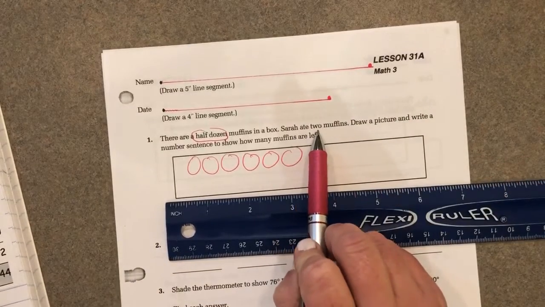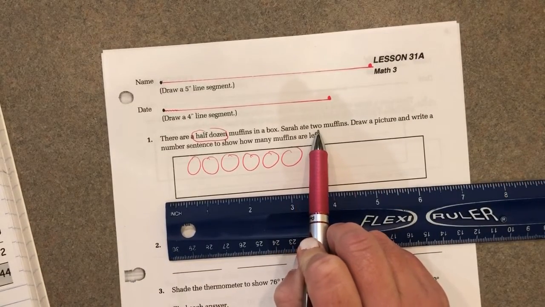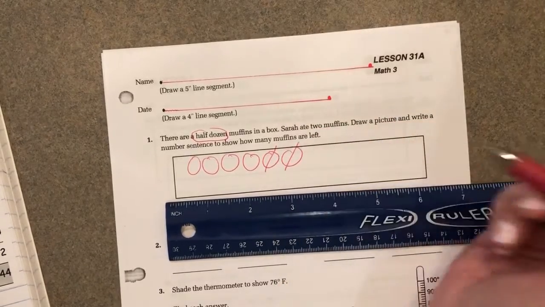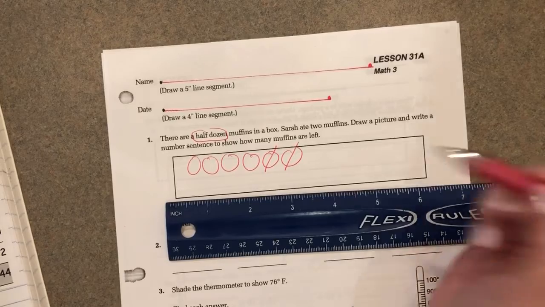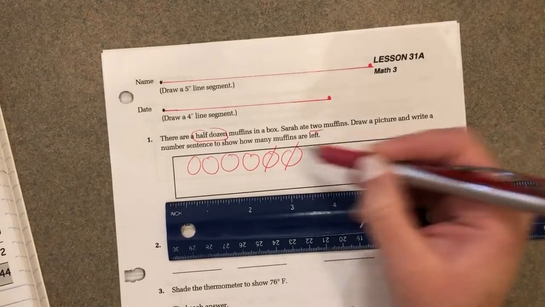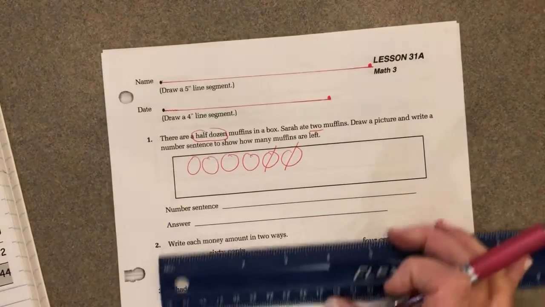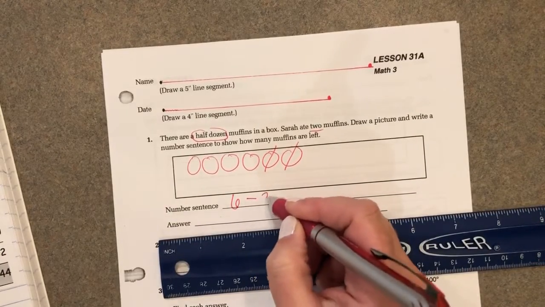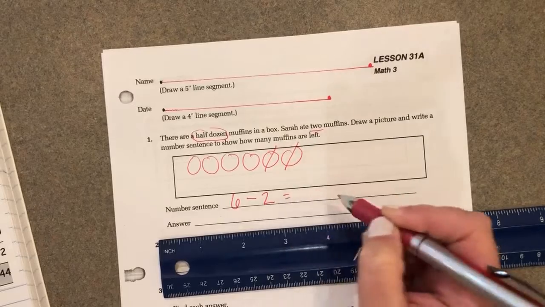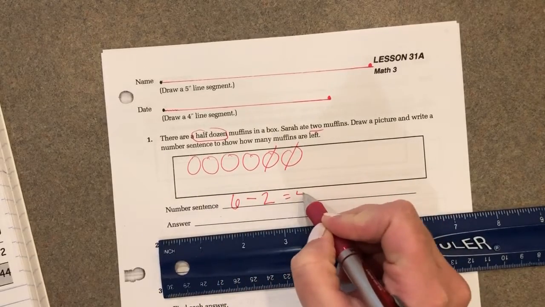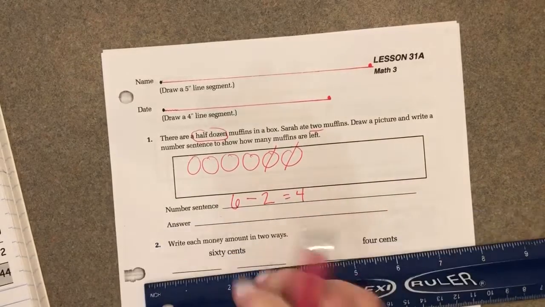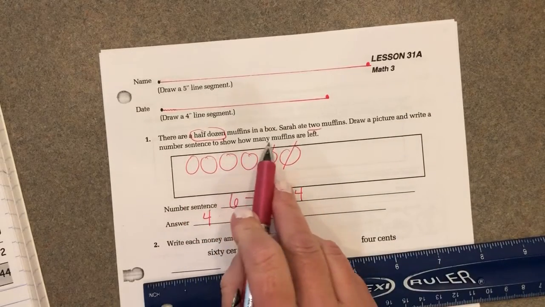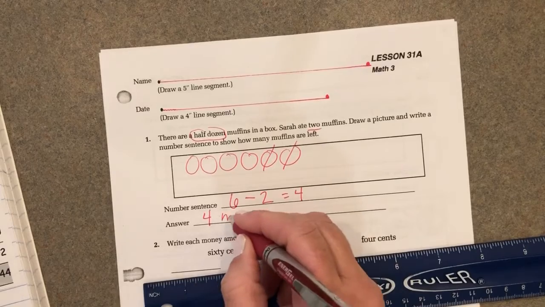Sarah ate 2. So we're going to add them or we're going to take them away? Let's cross off the 2 that she ate. Draw a picture and write a number sentence to show how many are left. So we started off with 6. We took away 2. And we are left with 4. The answer is 4, and the label is how many muffins.